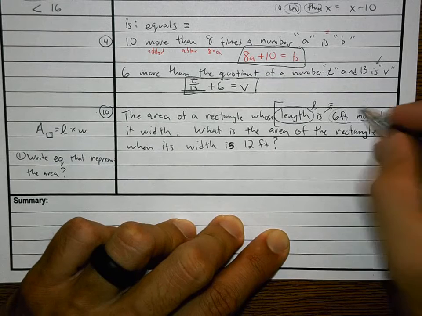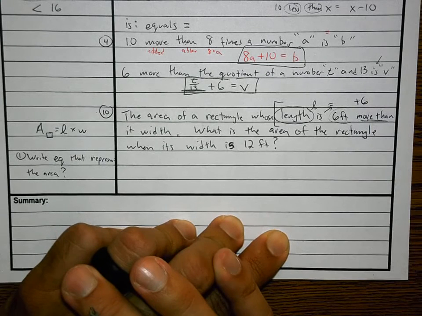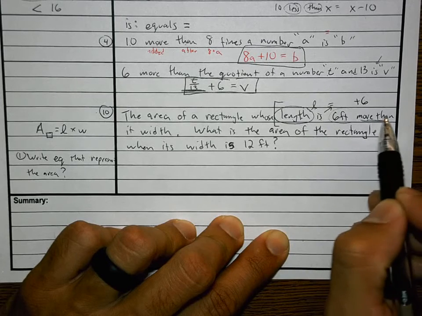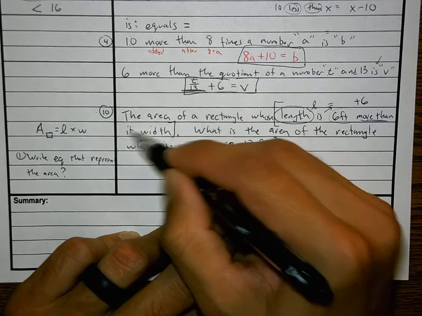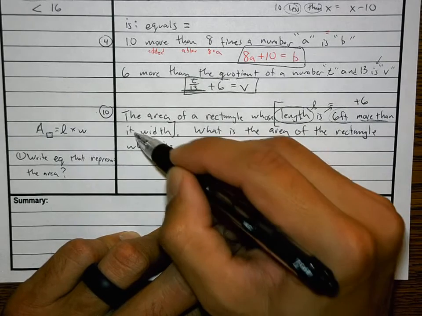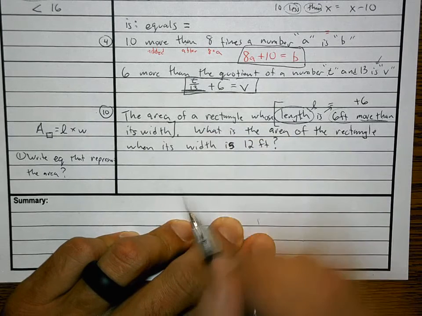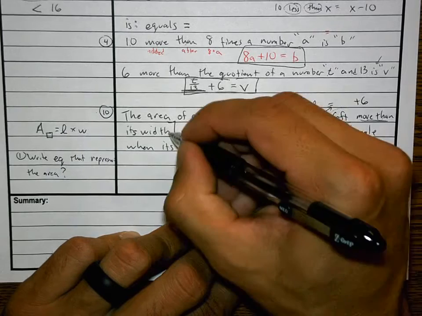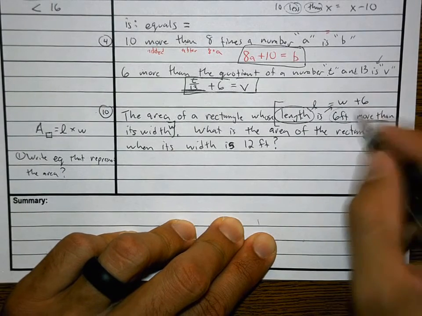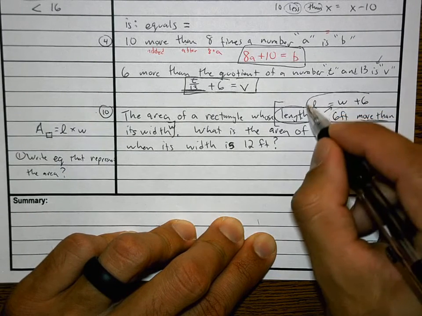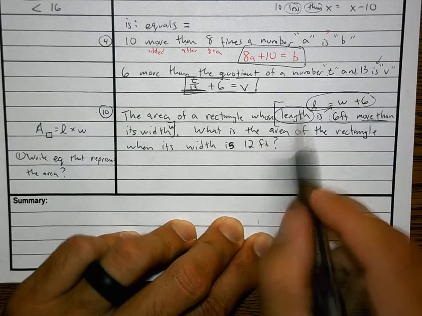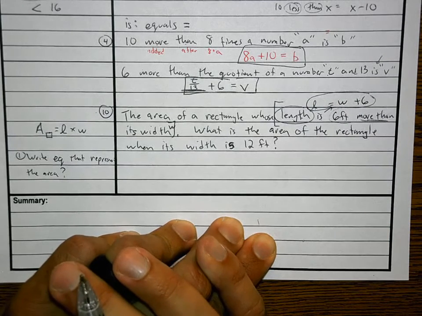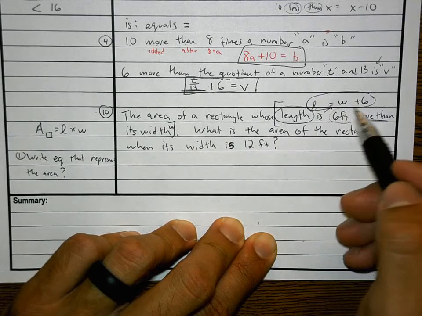Adding 6 after something. And whose length is 6 feet more than what? Its width. And what variable should we use for width? W. So I'm going to put a W there. Here is your first equation that you need to use, and it comes from reading the sentence, just like what we were doing before. The length is W plus 6.